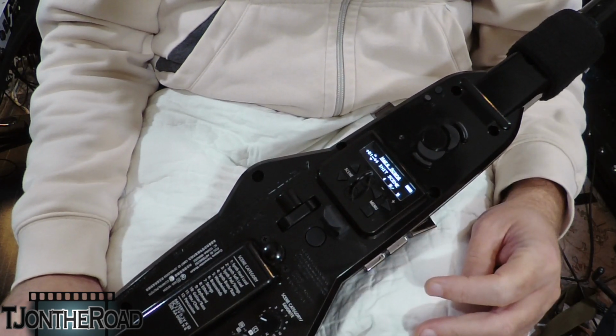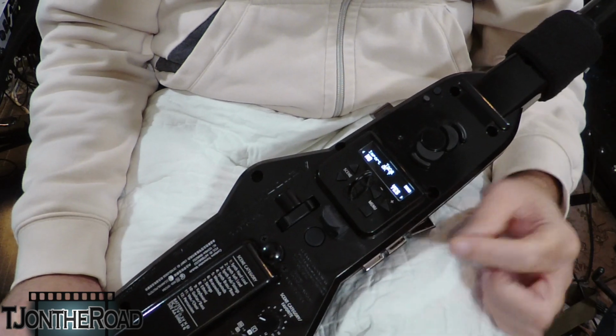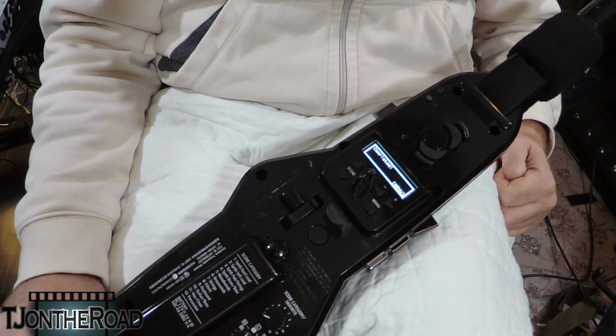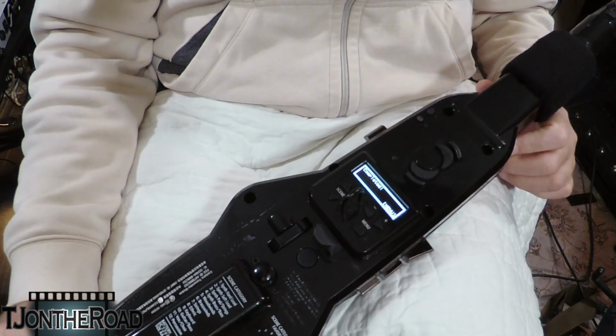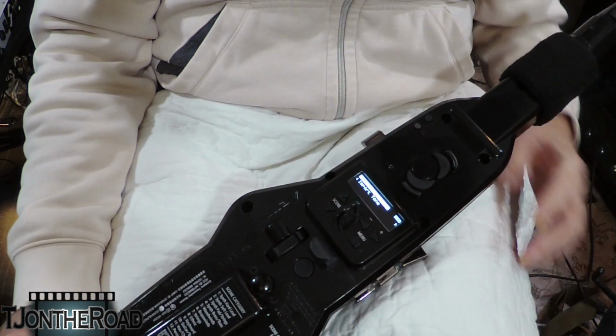Again, and again, and I want to hit yes. And there it says that it has been completed. So awesome. Hit the menu to get out of that.